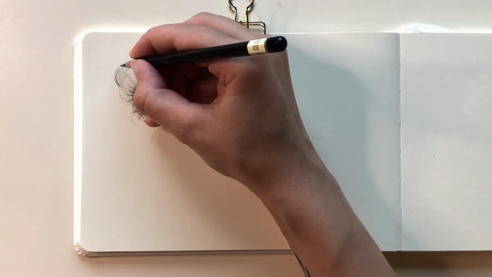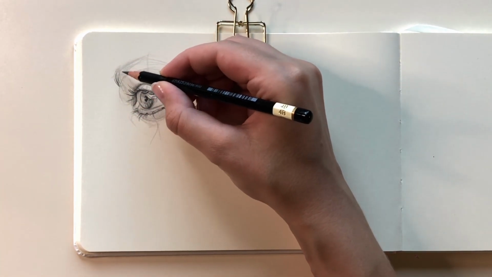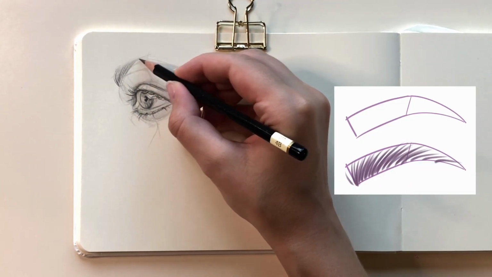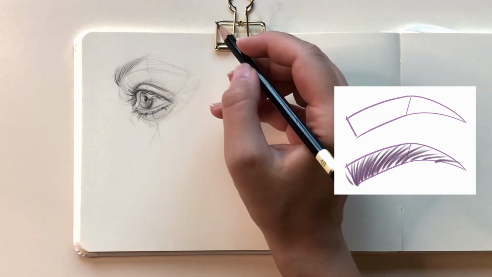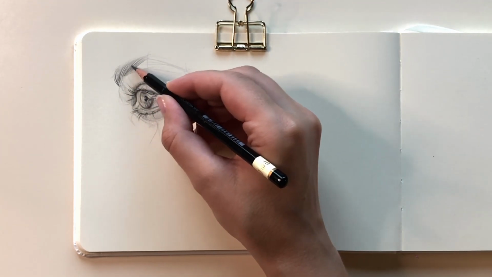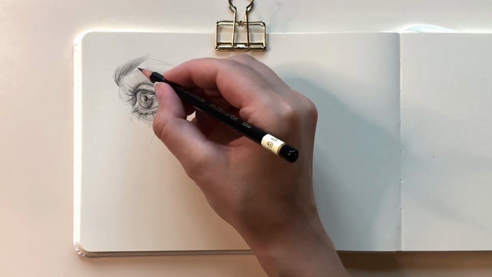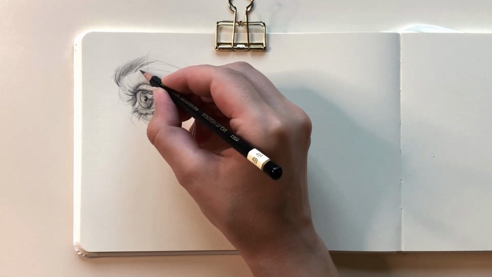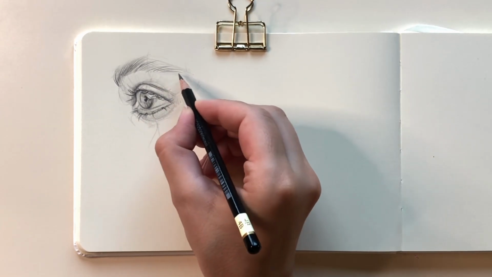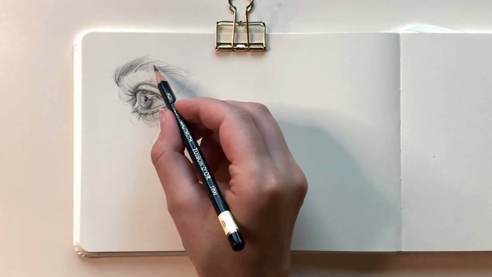Okay, and now I'm drawing an eyebrow. As you saw before, I drew the outline of the whole eyebrow, and now I'm adding separate hairs. It's very important to draw them in a proper direction, so from the front to the sides.